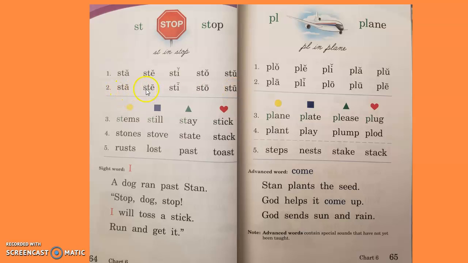Stay, sty, stow, stew. Great, let's continue.